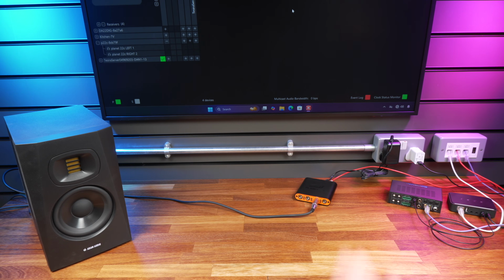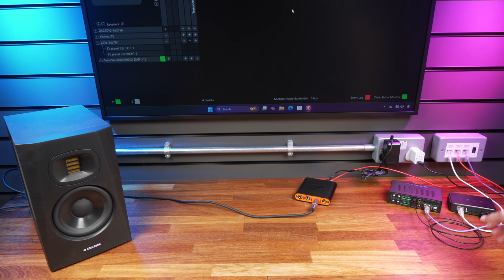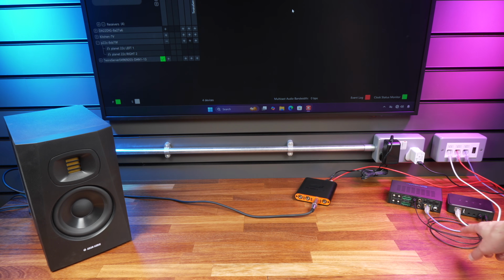So now, let's take a look at this working in practice. What we have here for my test setup is, for a music source, this Auralic S10 Plus media player, sitting down here. That's connected to the network over Ethernet just to give it a network connection, and it's also connected into this Blustream DA22DIG using an optical audio connection.